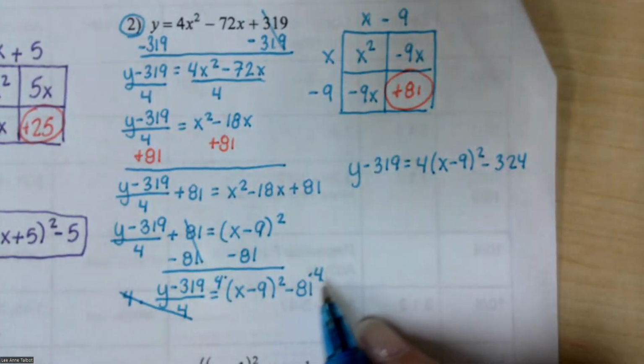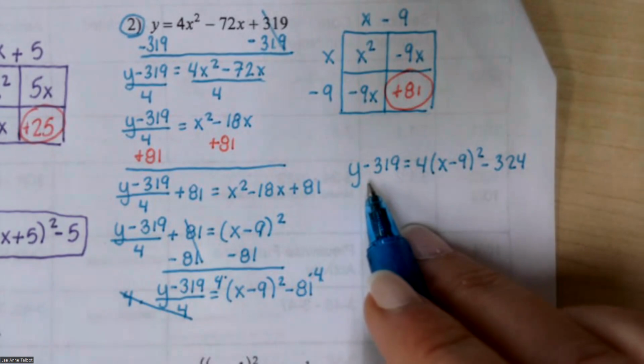Just checking, that's 324, right? Oh, that makes sense, because that's 319.